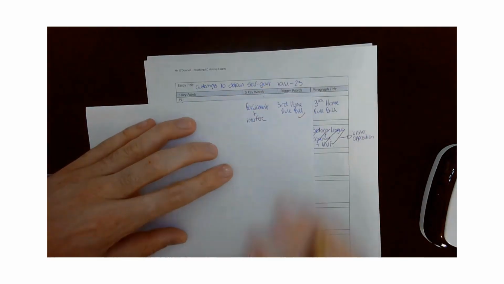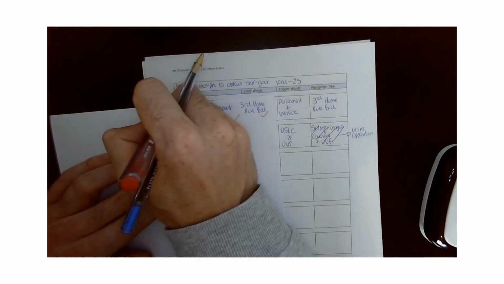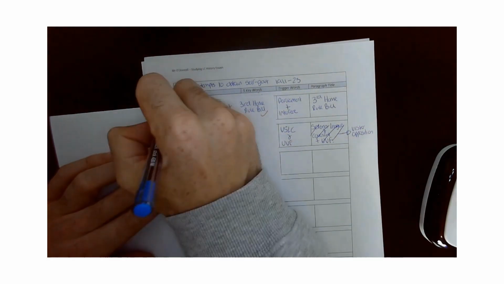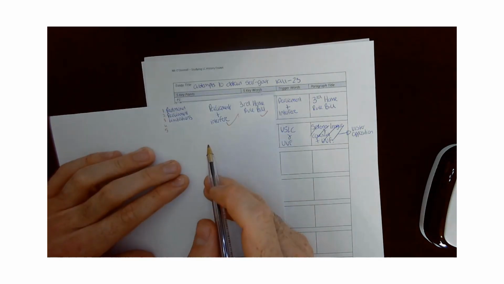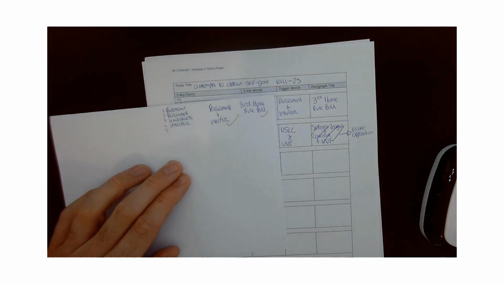Okay, what was the paragraph title for paragraph 1? What were the trigger words? And I correct it as I go. Now I move down to, can I remember the 5 keywords? So I try to remember the 5 keywords that I've listed there. I can't remember the 4th or 5th here. I'm going to make a guess at the 4th, but I can't remember the 5th for the life of me.